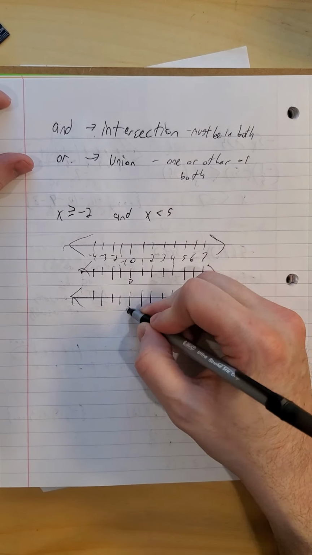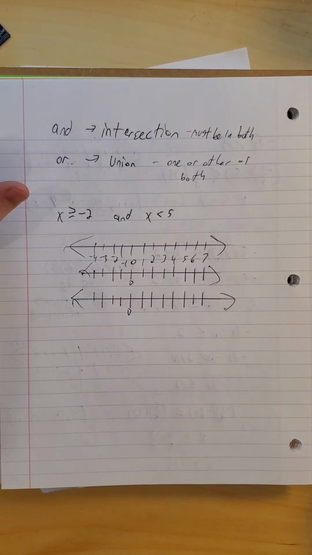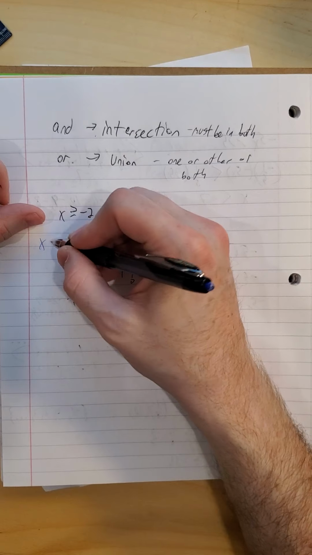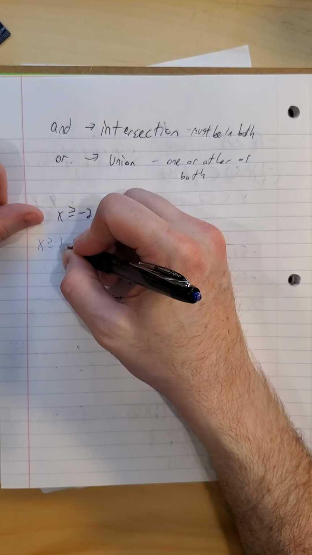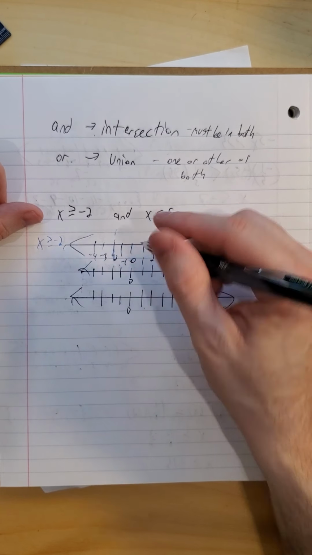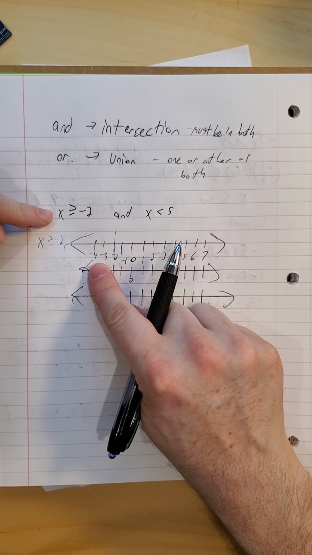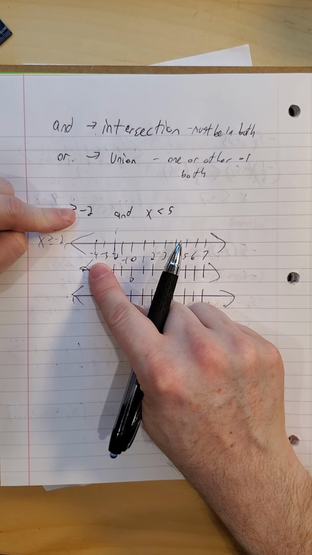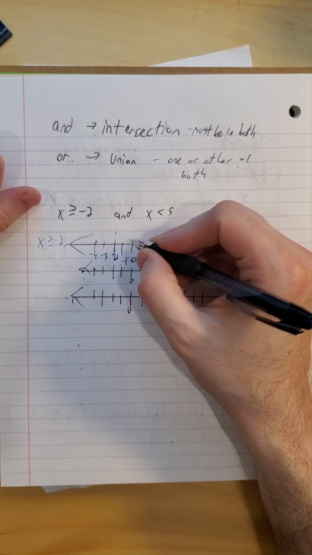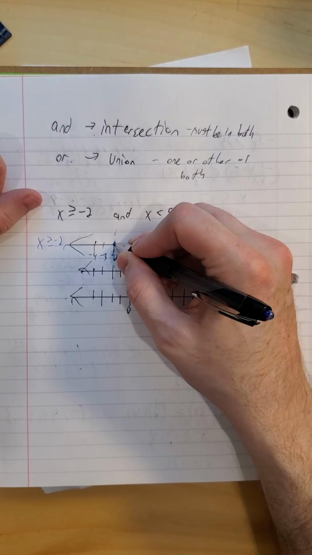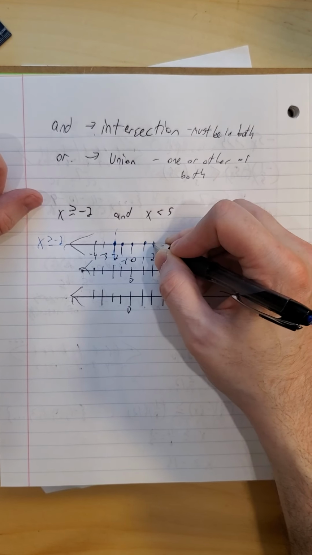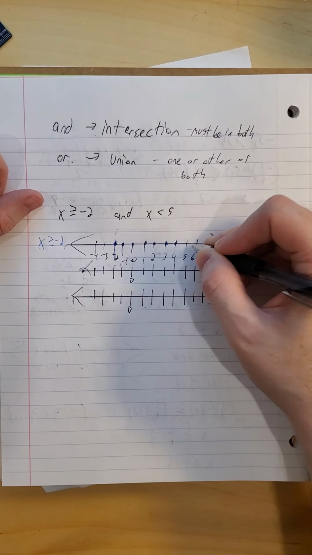So I'll put my 0 on there, and we'll assume same scale for all 3. So on the first one, we're going to draw out the x is greater than or equal to a -2. So here's our -2. Pick a guinea pig from one side, see if it works. -4 greater than or equal to -2 does not work, but a +2 greater than or equal to -2 sure does work. And we do get to keep -2 itself.